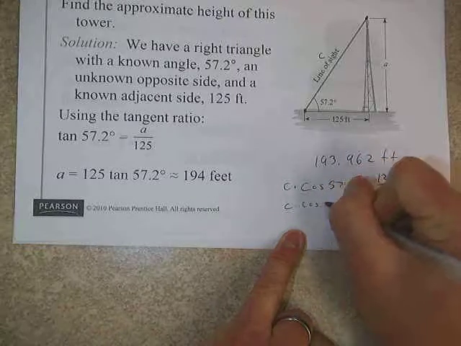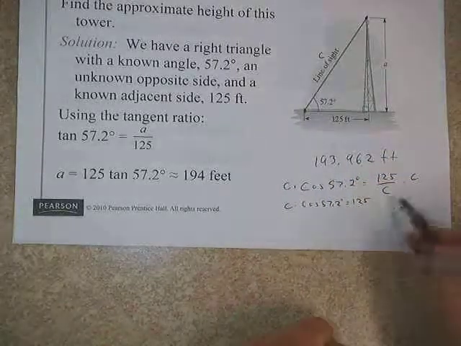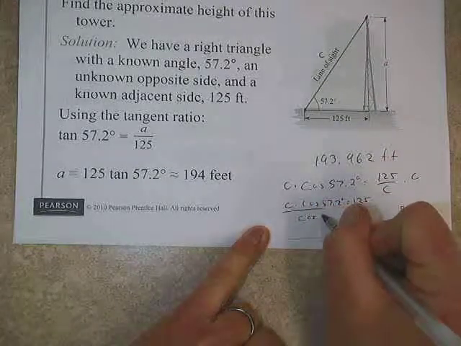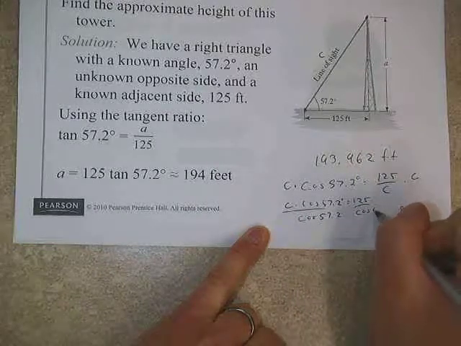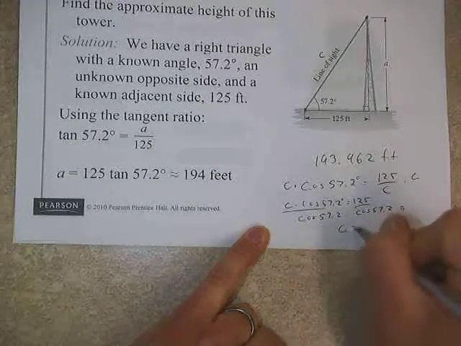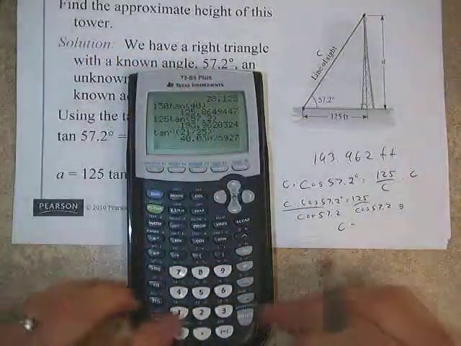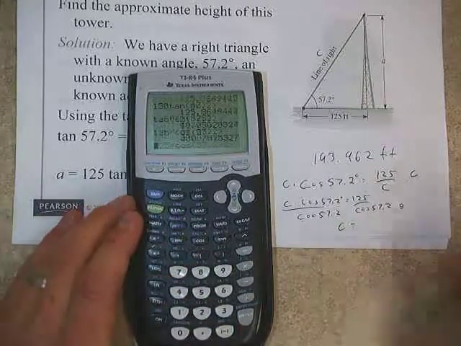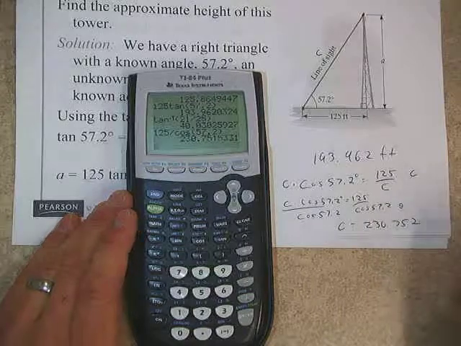We can write the sentence, but this time the c, the variable, is on the bottom. So this time we're going to multiply both sides by c. And we're going to have c cosine 57.2 degrees equals 125. If we do that, the c's will cancel on this side. And then the final step to get c by itself is to divide by cosine of 57.2. So instead of multiplying this time, it ends up being a division problem. And we're still using our same solving techniques to get the c by itself.